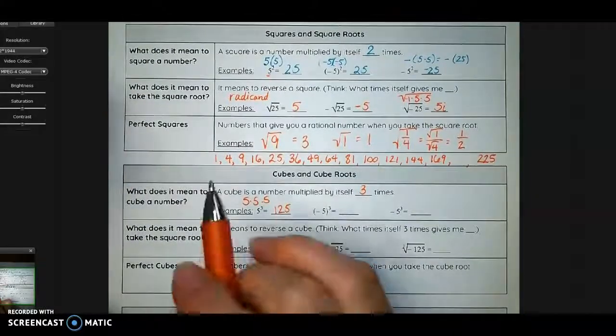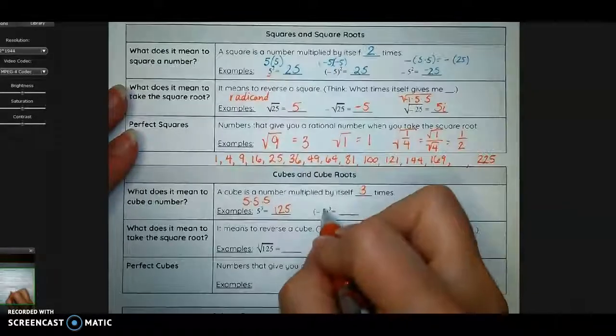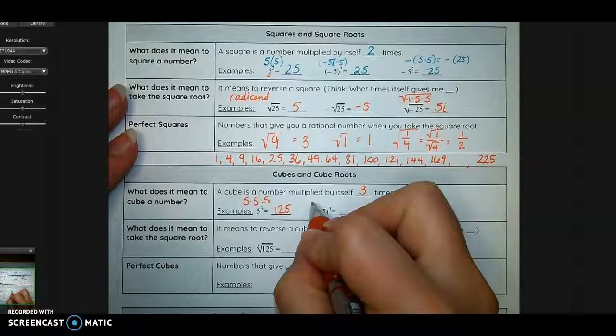Think about if I had 3/4. Same thing with this one as we had up above. We're going to have negative 5 times negative 5 times negative 5.